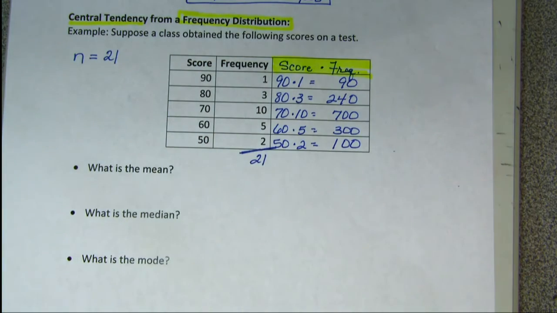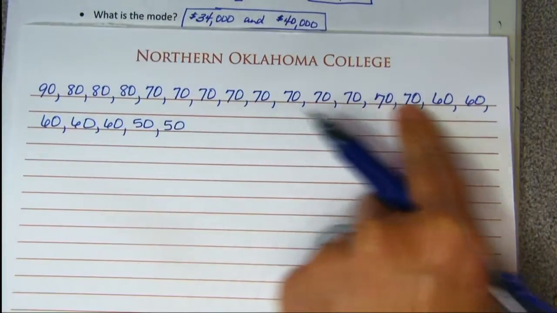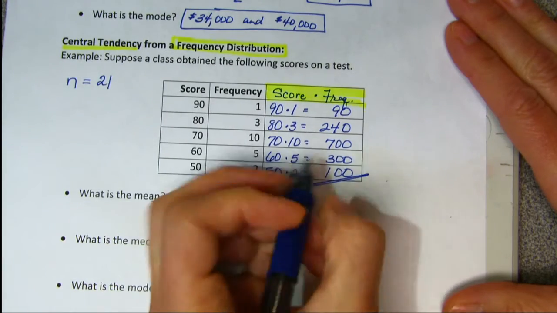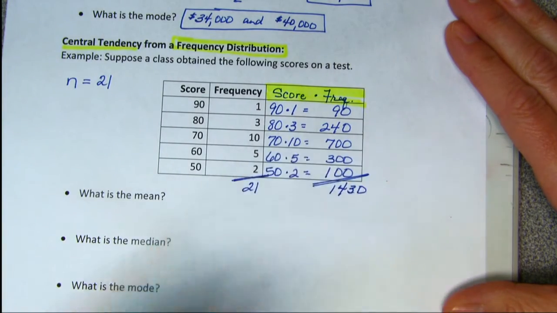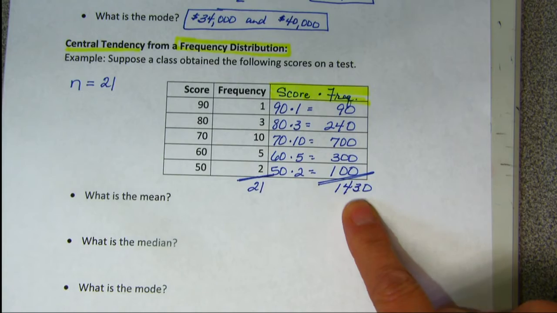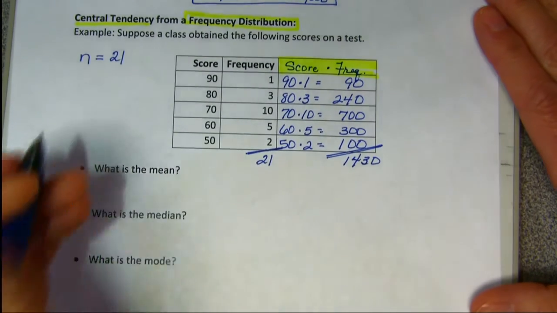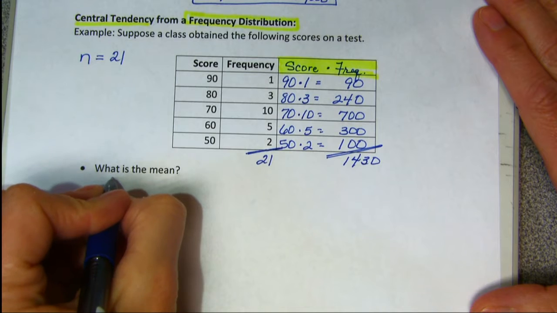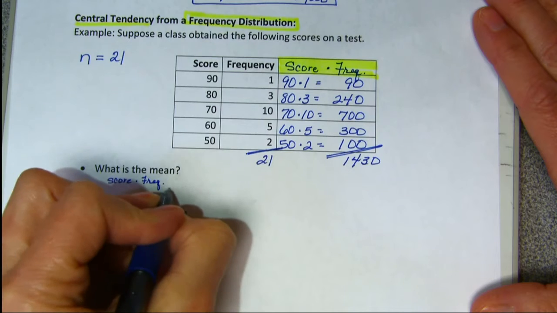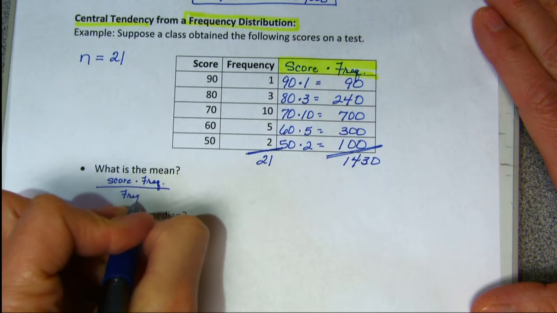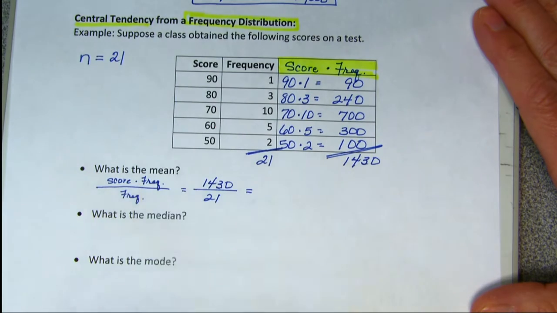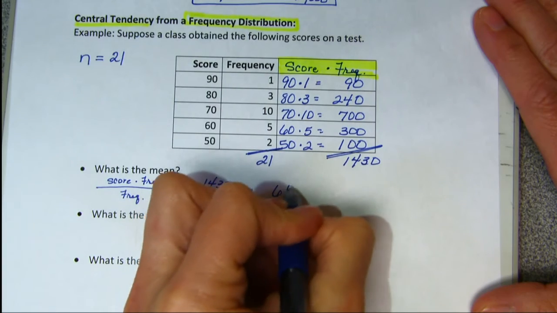All right, so rather than adding all of these numbers up individually, I can take these numbers and add them up, which gives me 1,430, and if I added each one individually, I would get 1,430. So when I calculate the mean, I'm going to take the column that is the score times the frequency and divide it by the frequency. So I'm going to take 1,430 and divide it by 21. And that gives me 68.1.